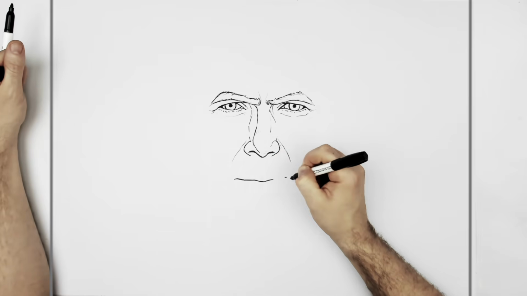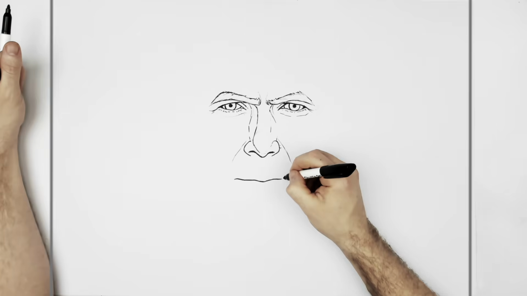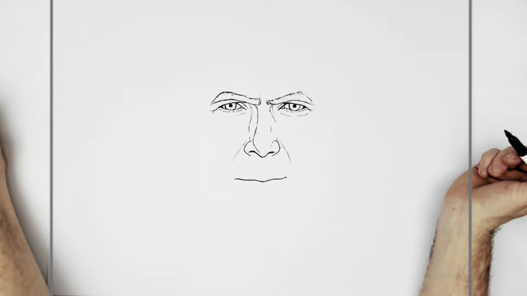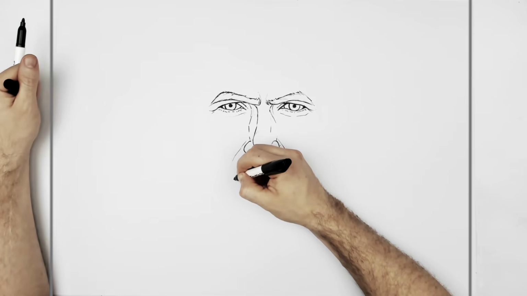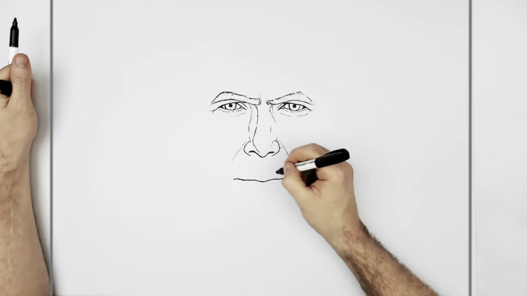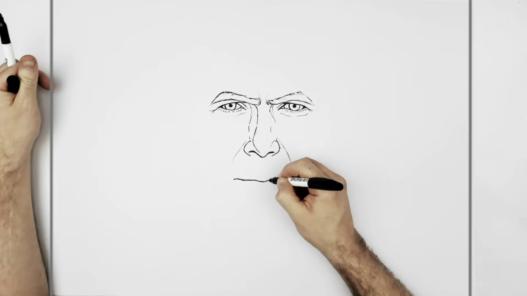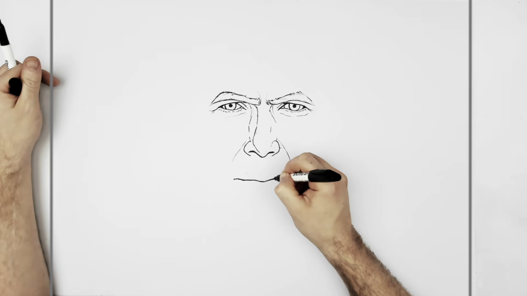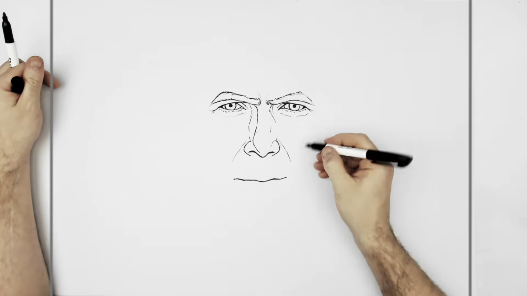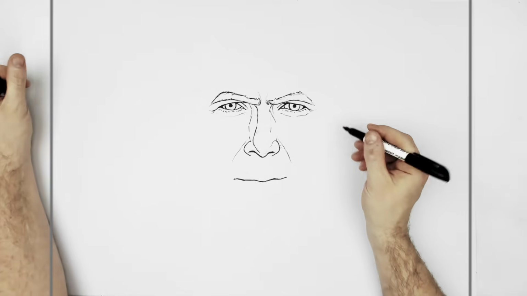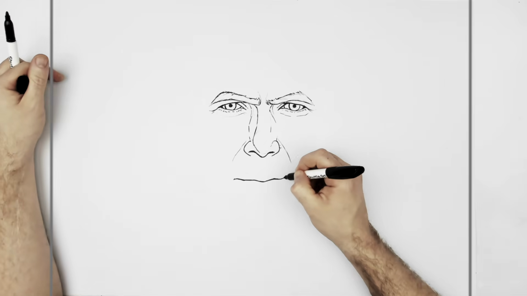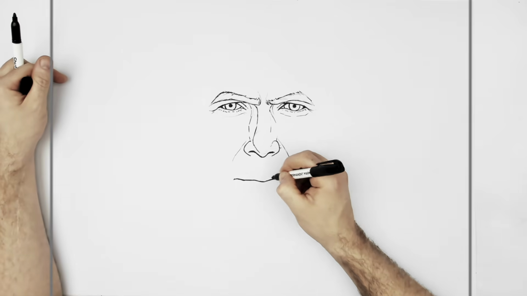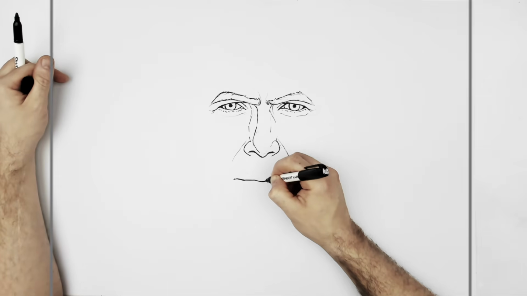back up, down again. And it is a heavy sort of line, right? Because some parts of it are kind of open. So it kind of looks like some of his mouth sits open a little bit.